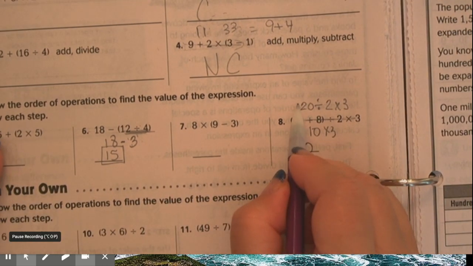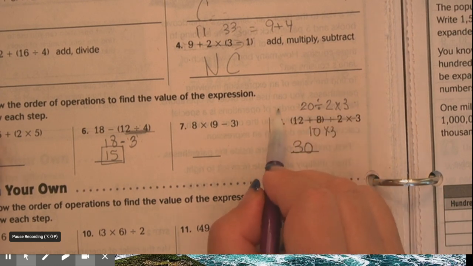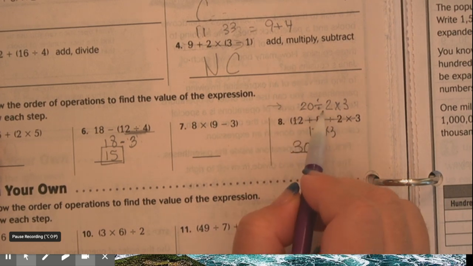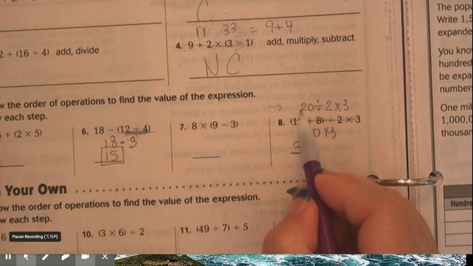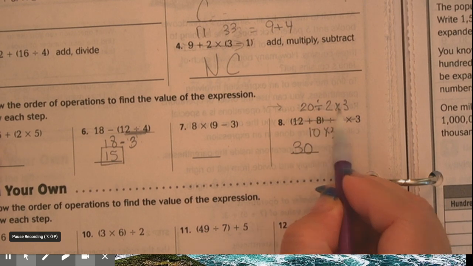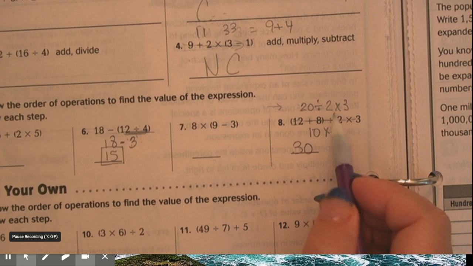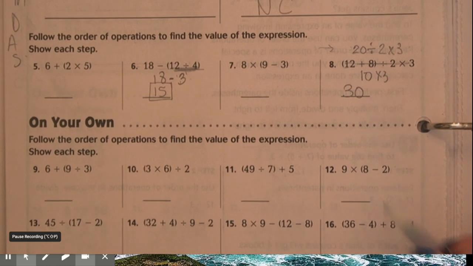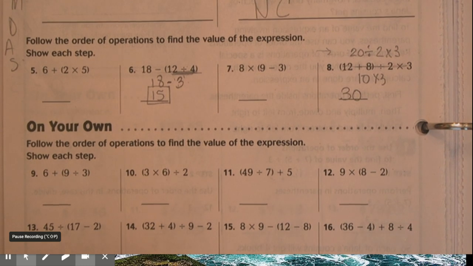You still work left to right. If there is a whole bunch of addition or subtraction, you still work the way you're supposed to, left to right. Math is always that way. But you need to make sure you do the order of importance first. So going this way, I divide, and then I multiply. If I didn't, and I decided to do 2 times 3 is 6, I would have 20 divided by 6, which would give me a decimal or a fraction. So it is important that you work left to right. Keep it in mind: Please excuse my dear Aunt Sally.